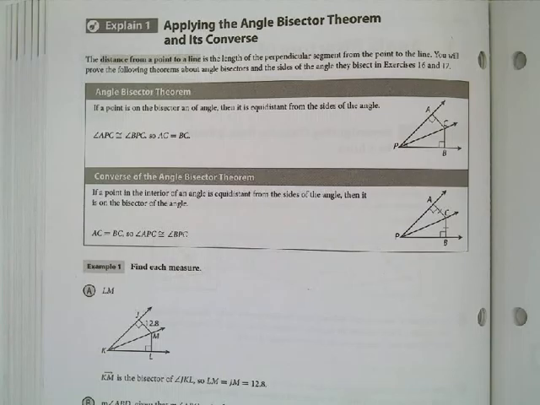Okay, so again, page 372, page 372. Let's take a look here.